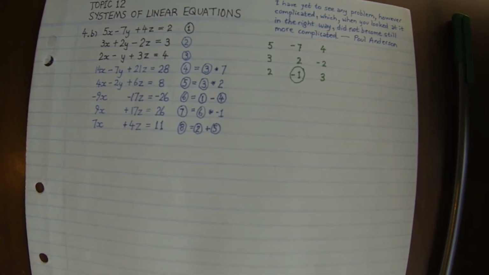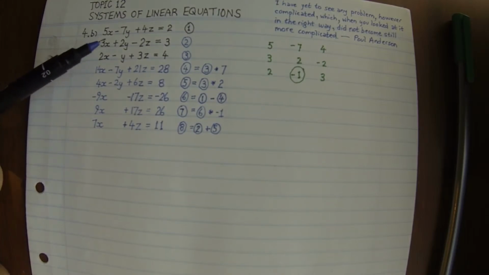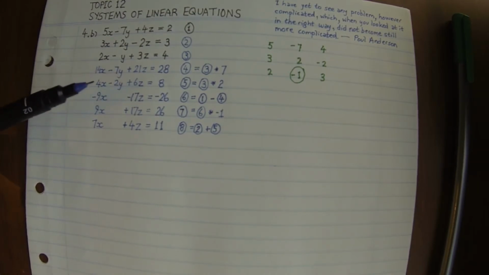Not quite as neat as I would have liked or hoped for, because the numbers are a little bit bigger than I would have liked, but hopefully there's no mistakes. Maybe double check that equation 8 is 2 plus 5: 3 plus 4 is 7, negative 2 plus 6 is plus 4, 3 plus 8 is 11. This might seem like wasted time, but like I said before, if you make one mistake you'll spend ages working your way through and come up with the wrong solution.